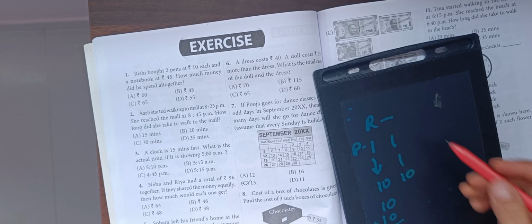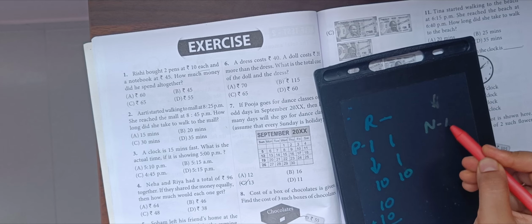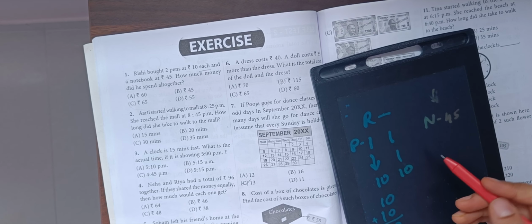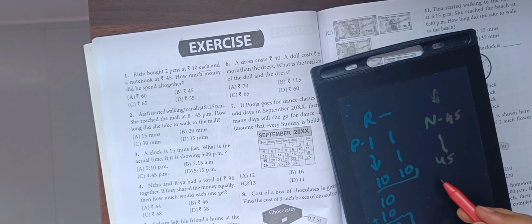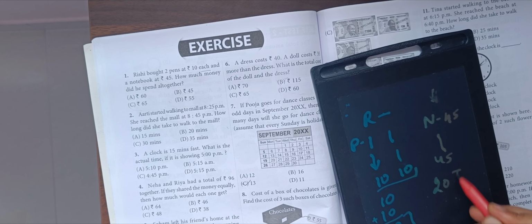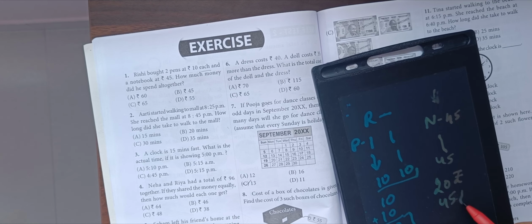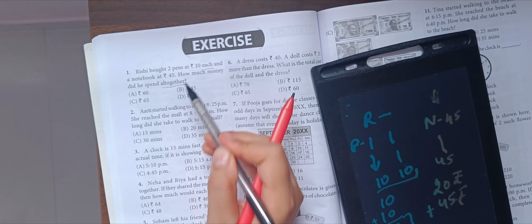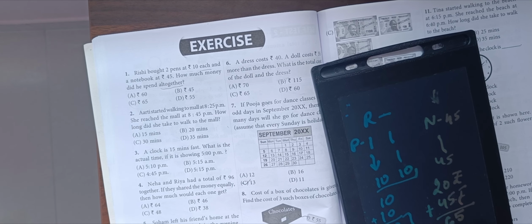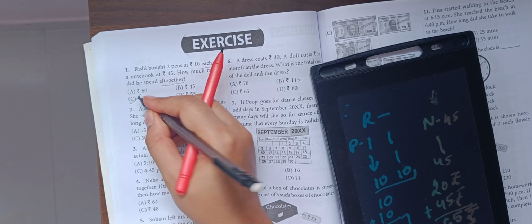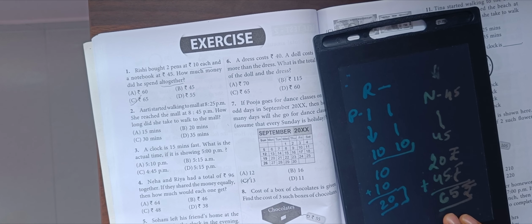Then the notebook price is 45. Then how much did he spend together? So the 2 pens' price is 20, and 20 rupees plus 45. Here it says all together, so we need to add them. 5, 2 plus 4 is 6, so the answer is 65 rupees. So we need to read the question carefully.